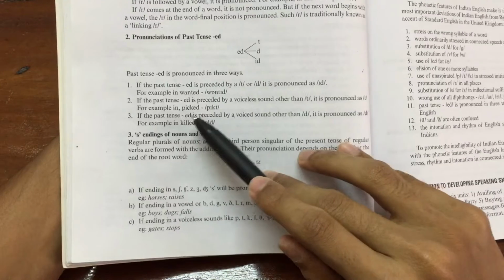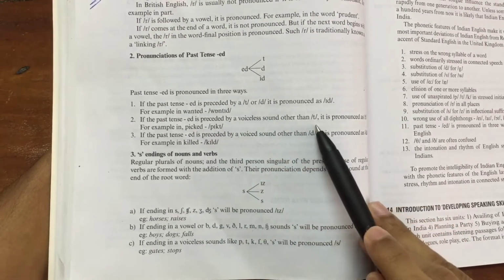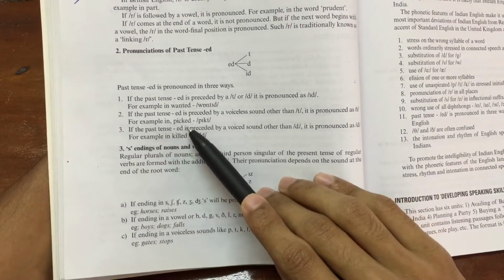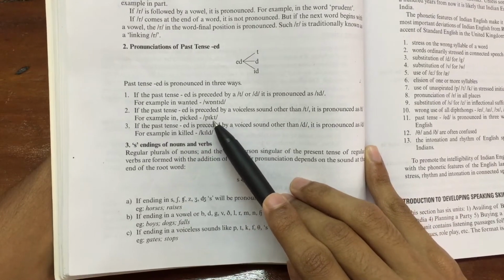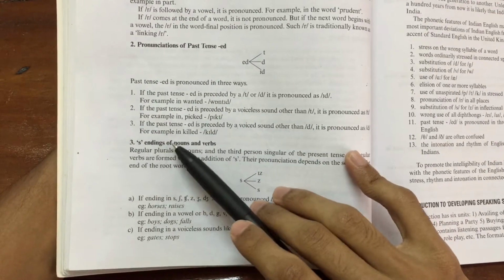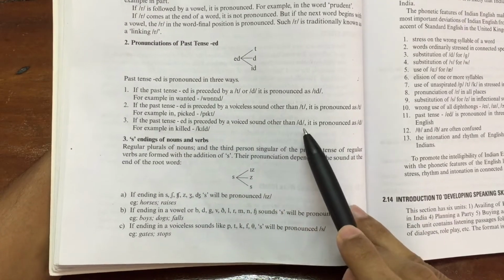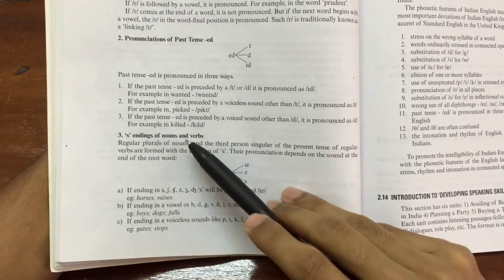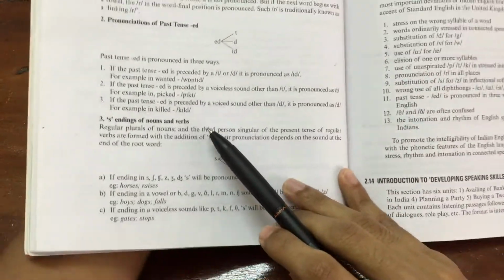The next one is, if the past tense ed is preceded by a voiceless sound other than t, then it is pronounced as t itself. For example, in picked, we pronounce it as pikt. If the past tense ed is preceded by a voiced sound other than d, then it is pronounced as d. For example, in killed, we pronounce it as kild.